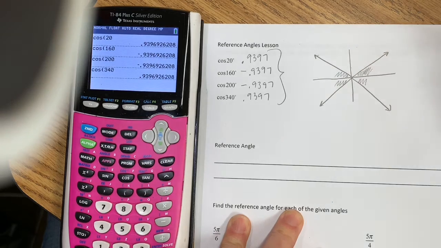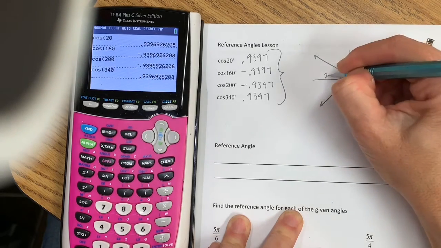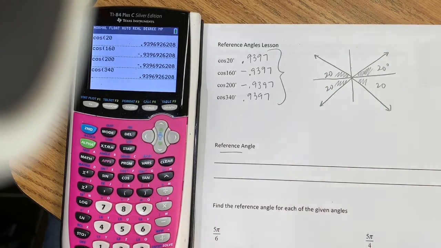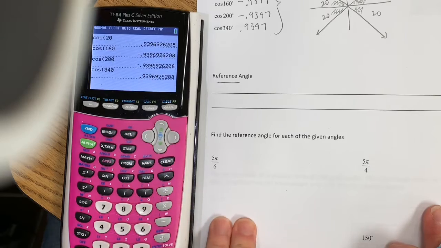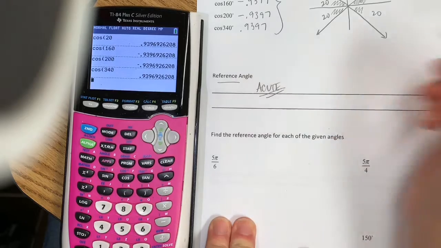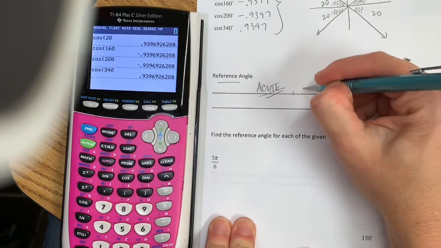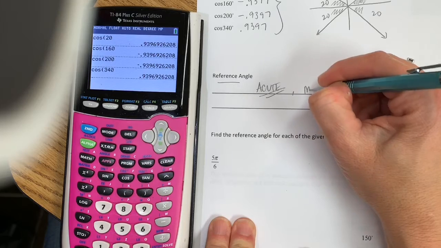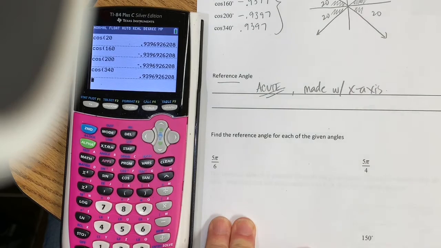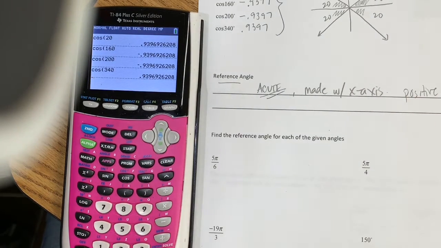That angle, which has a measure of 20 degrees, is called the reference angle. That's what this is right here. I'm gonna scoot this up. Okay, so a reference angle is an acute angle. It's always going to be acute. Really, really, really important. An acute angle, and it has to be made with the x-axis. Okay, and it's always going to be positive. You might kind of think of it as an absolute value. Even if it seems like the angle is being drawn in the negative direction, a reference angle will be positive.